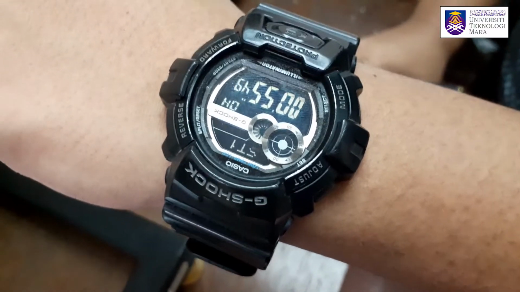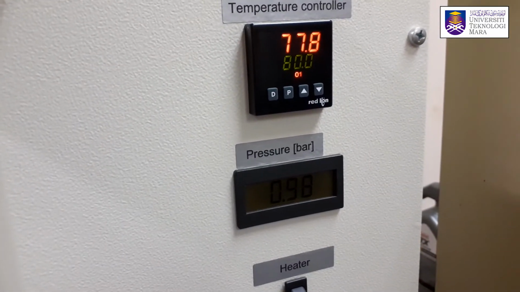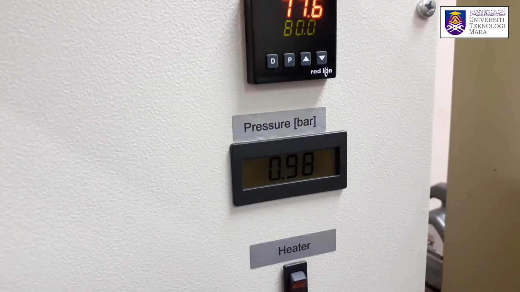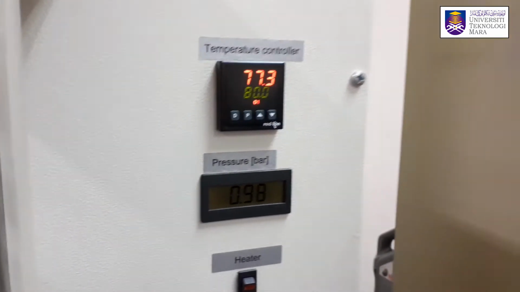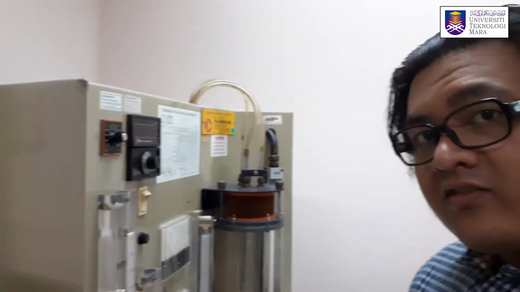Okay, we're approaching the first minute, so we're going to take the reading. 77.8 and 0.8. Now we're going to repeat the reading at a 1 minute interval, and we need to take at least 12 readings or until the temperature goes back to ambient temperature. It's going to take a while, maybe a few minutes, but we need to stay on track and make sure that every 1 minute interval we take the reading so that we get the most accurate data that we can get.